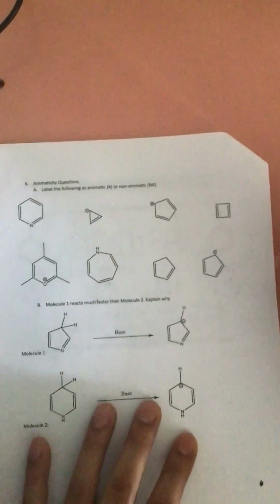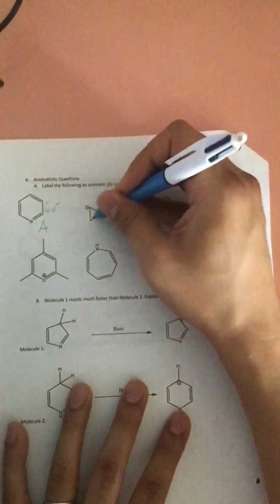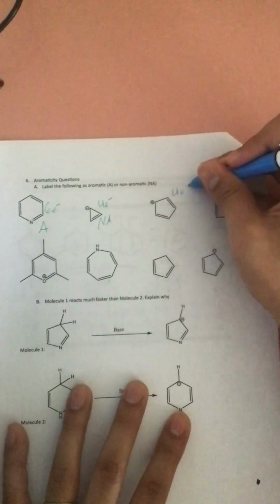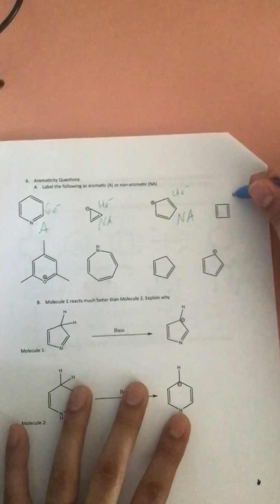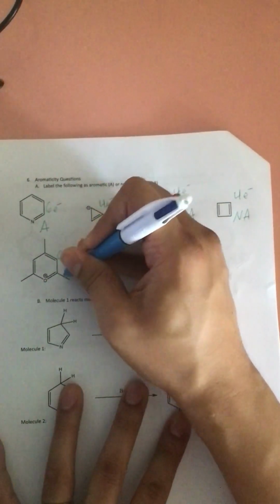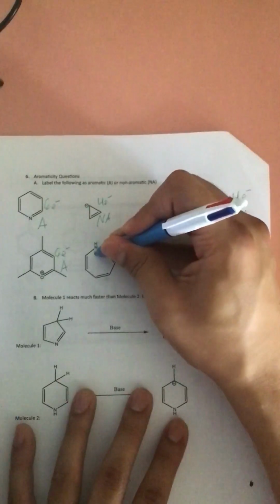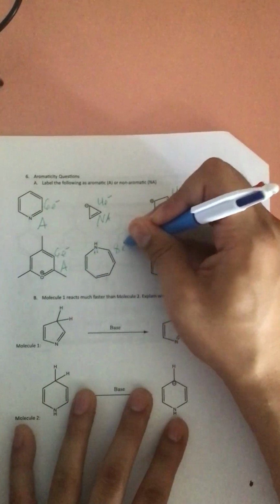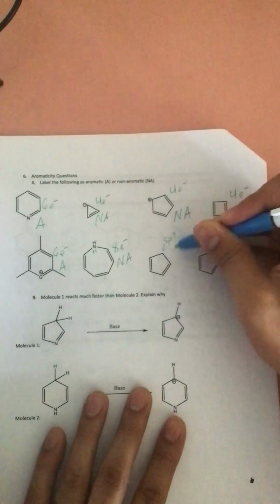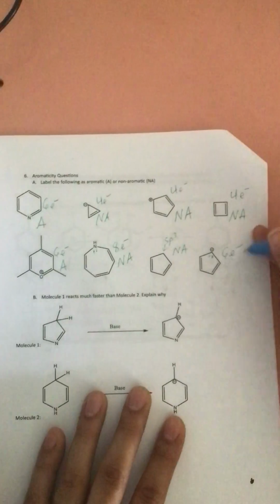Okay, let's count the electrons for aromaticity. 2, 4, 6 electrons. This is aromatic. 2, 4 electrons, non-aromatic. 2, 4 electrons, non-aromatic. 4 electrons, non-aromatic. 2, 4, 6 electrons. This is aromatic. It does not matter if those methyl groups are there. Still aromatic. A lone pair. 2, 4, 6, 8 electrons, non-aromatic. 2, 4, sp3 hybridized carbon. This is definitely non-aromatic. 1, 2, 3, 4, 5, 6 electrons, aromatic.